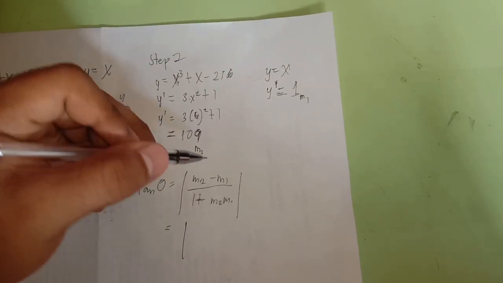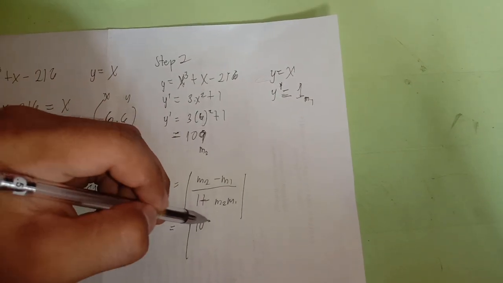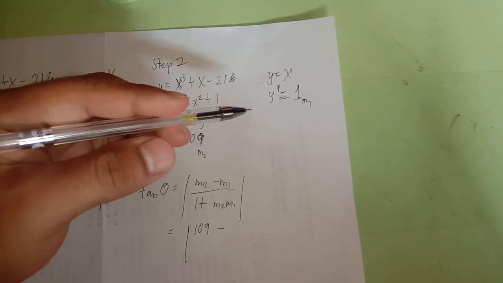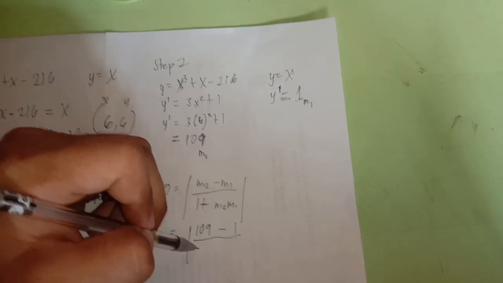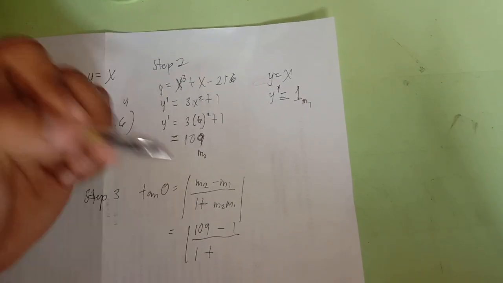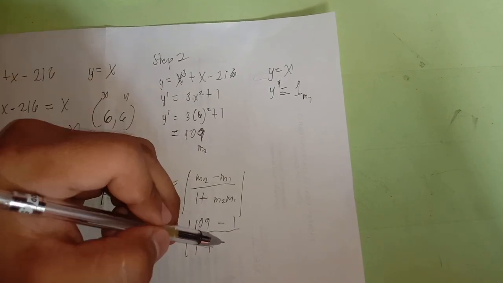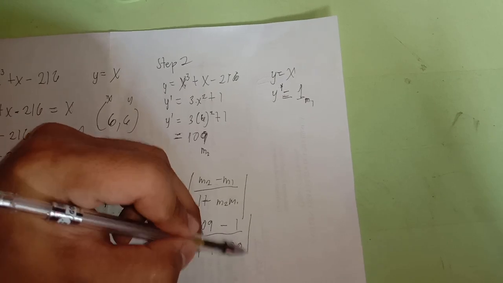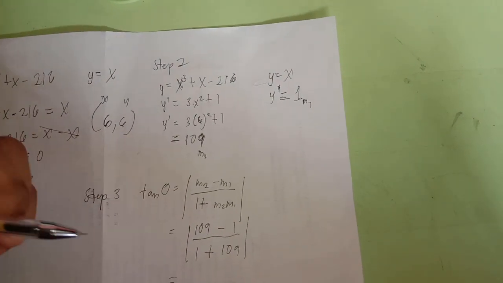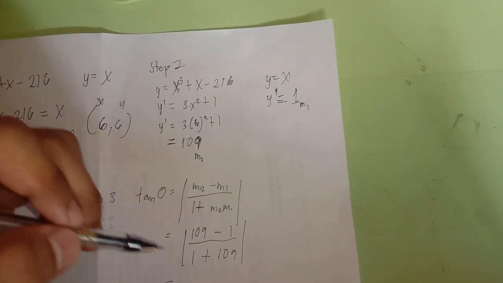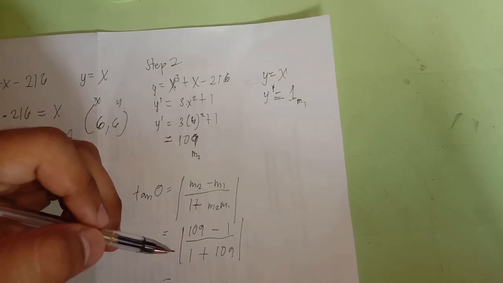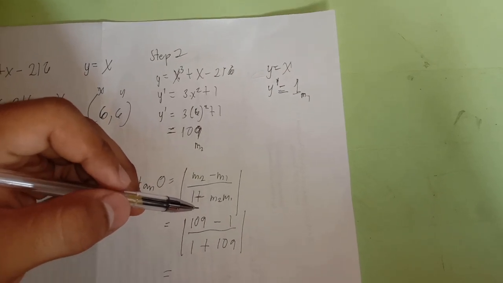Absolute value of M2, 109 minus M1, which is 1, all over 1 plus 109 multiplied by 1, which is just 109, absolute value. So our tangent theta is, let me just get my calculator.